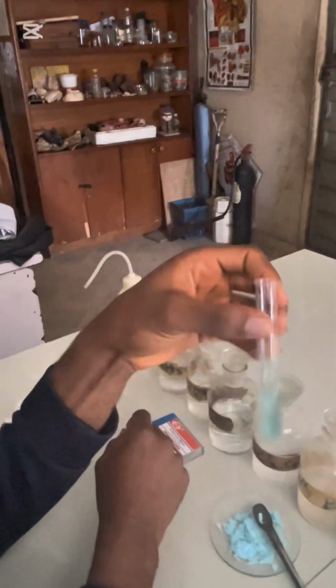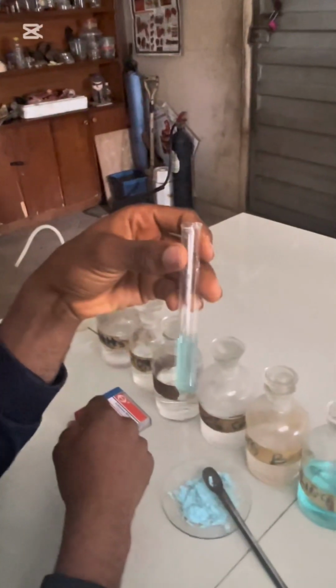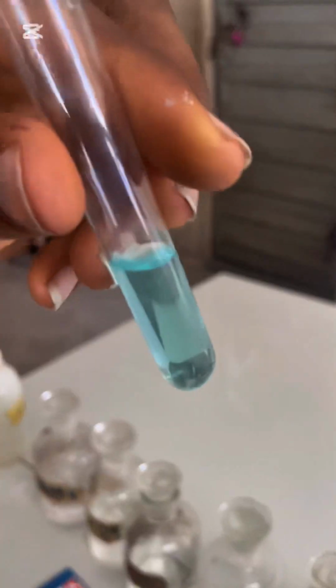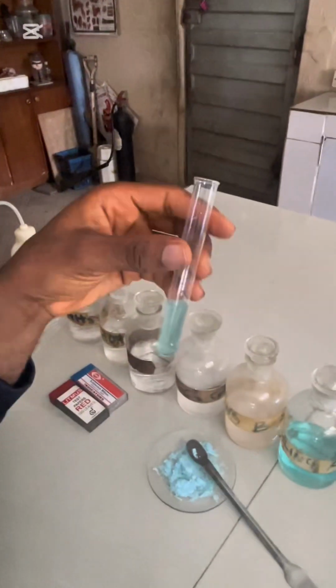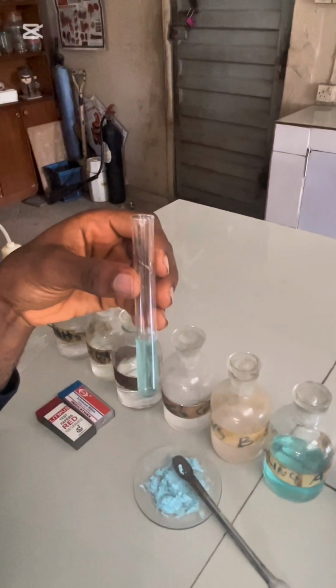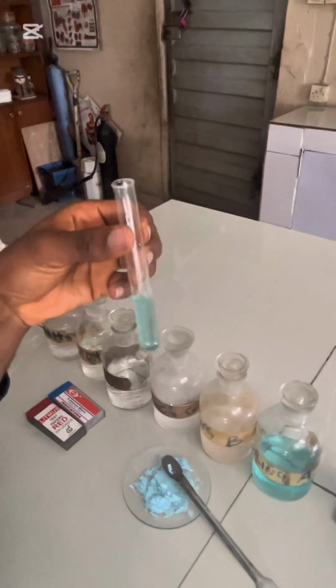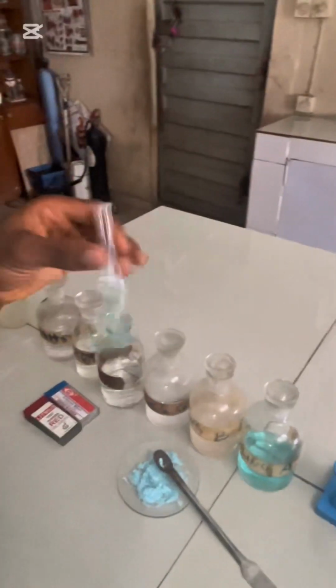You can observe clearly that, so I have to swirl a bit, and you can see all of it dissolved. So I'll write in my observation that sample C dissolves completely in water to give a pale blue coloration.